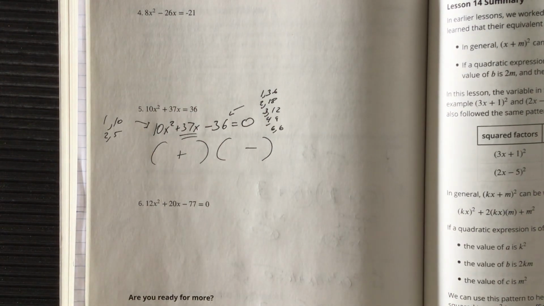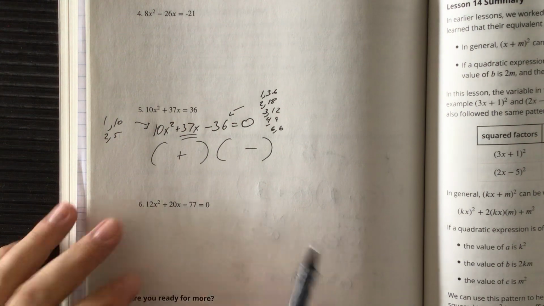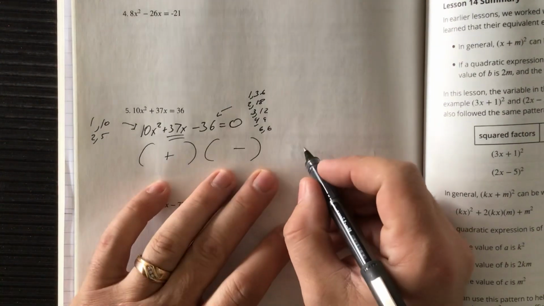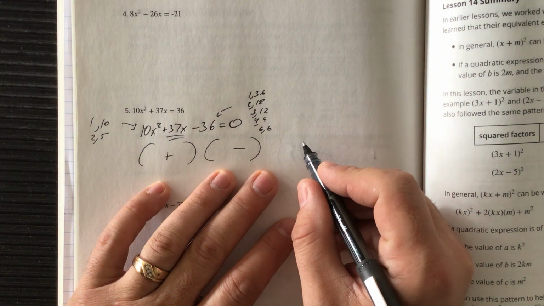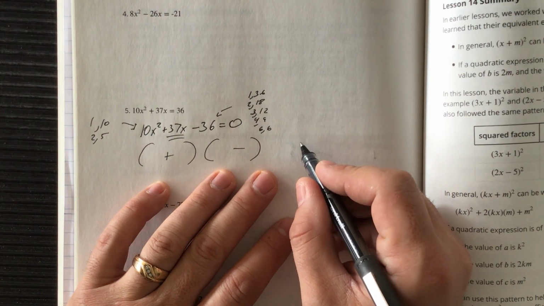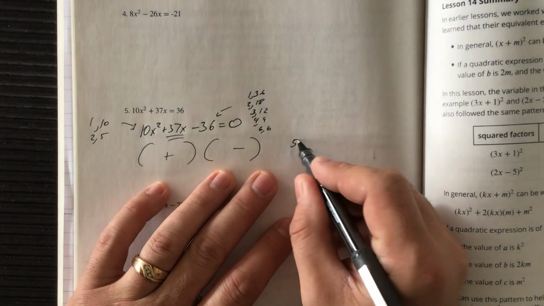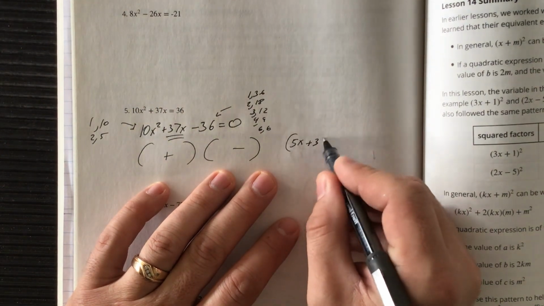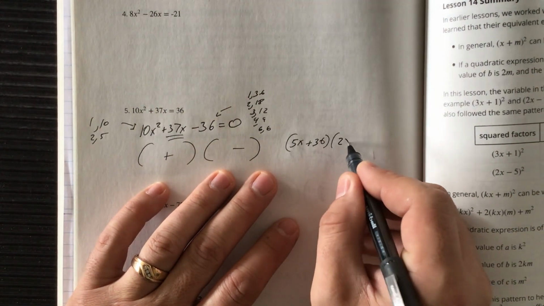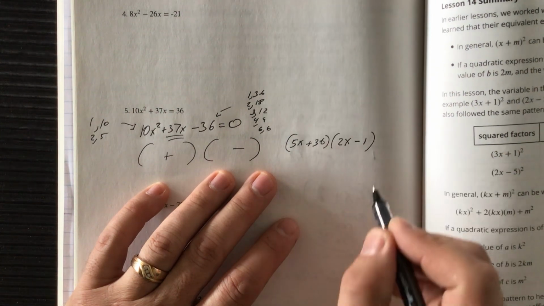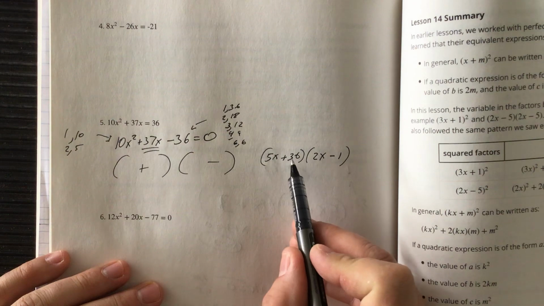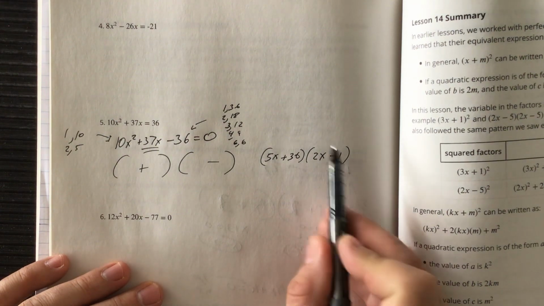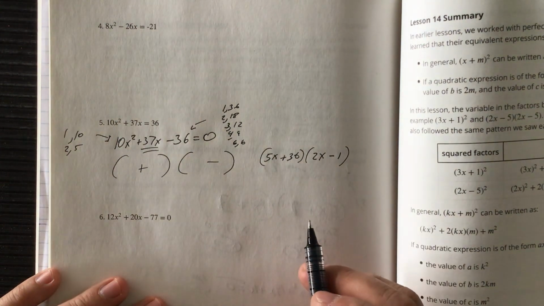If anybody thinks they have it, I'll take it. You think? What do you got? Tell me what you have. 5x plus 36, 2x minus 1. The middle term would be 72 minus 5. It's gonna be 10x and 1x, I think.